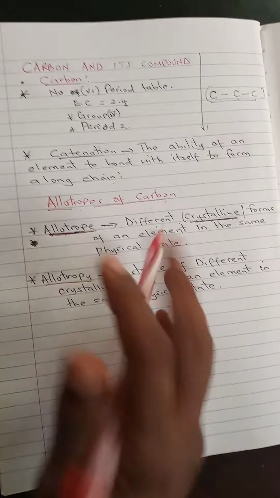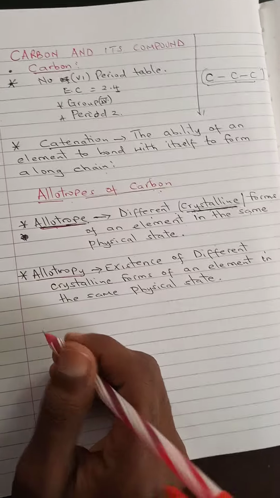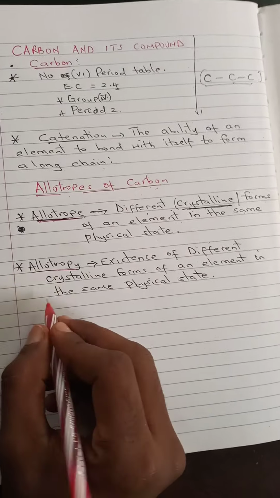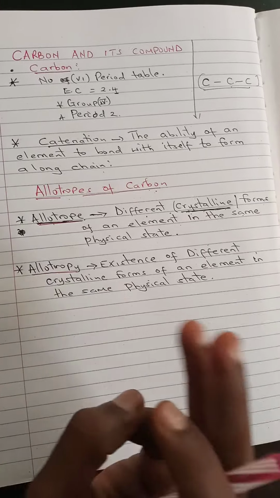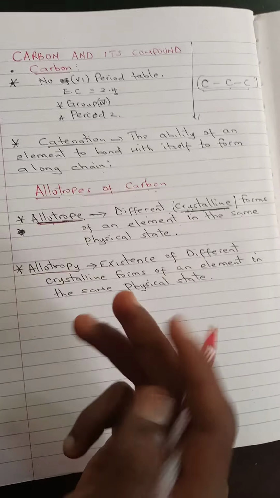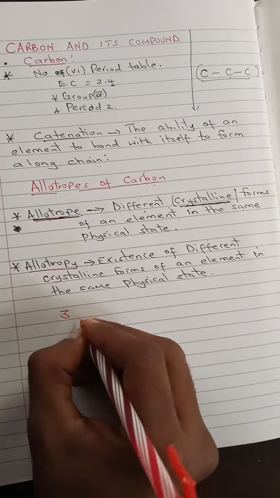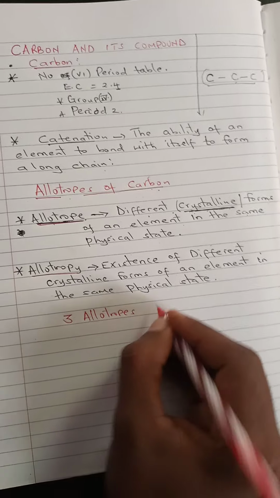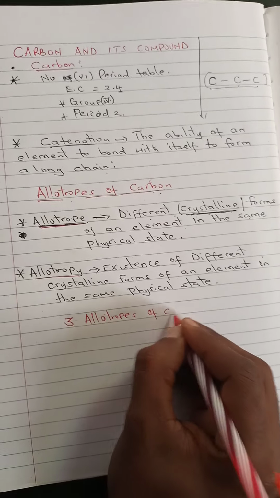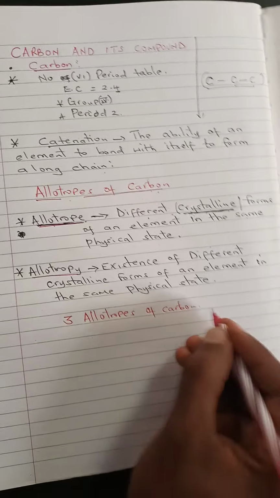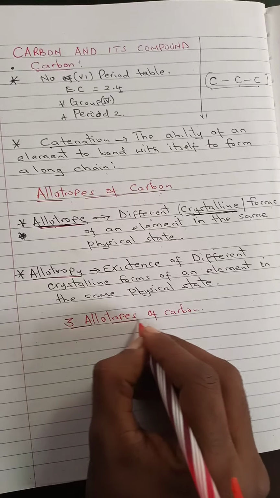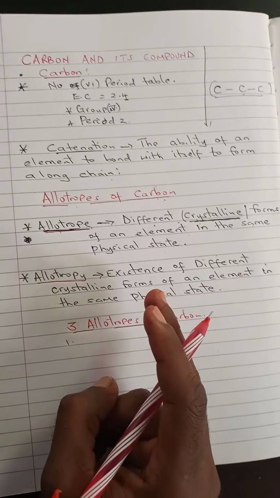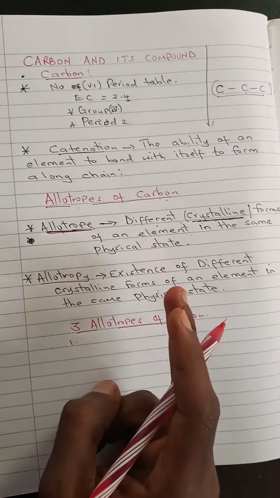Now, we are going to discuss the allotropes of carbon. For the allotropes of carbon here, get this clear please. Carbon has majorly 3 allotropes. The first ones, the ones that exist as a pure form, there are only 2.